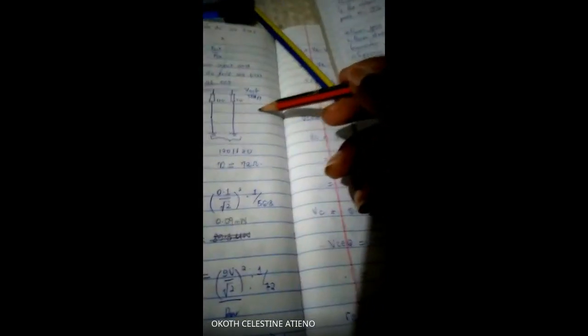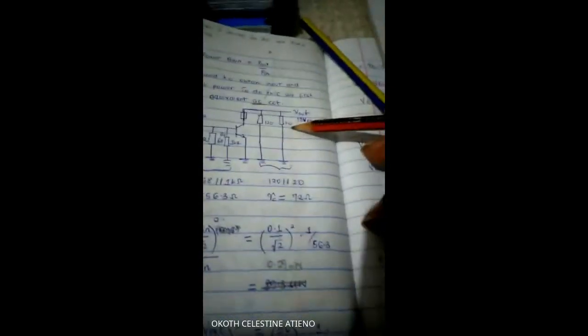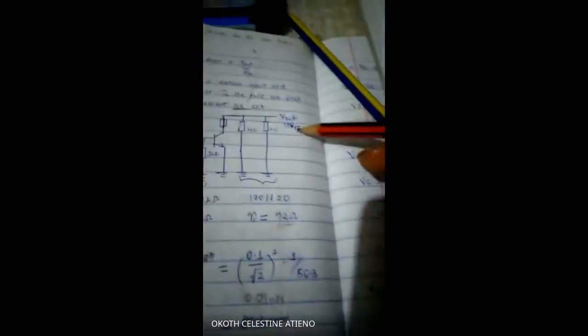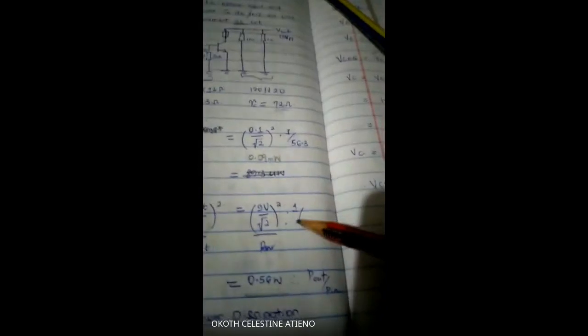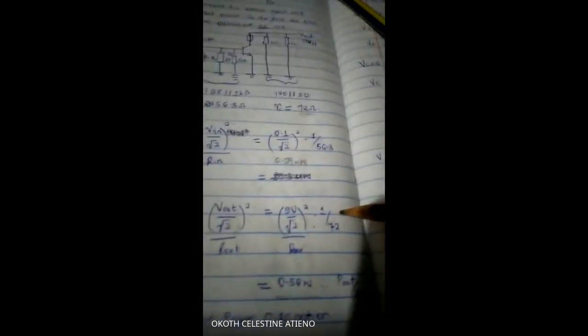We'll do the same thing on the output. Now on the output, we're looking at the output side. The resistance we are seeing from the output side is going to be 120 and 120 in parallel, for me to get my RC as 72. And then my V out, remember, is 18 volts peak to peak, but we're going to use peak. So 18 divided by 2 is going to be 9. So 9 squared over root 2, times 1 over 72, because this is our resistance to get this. So power gain is power output over power input.